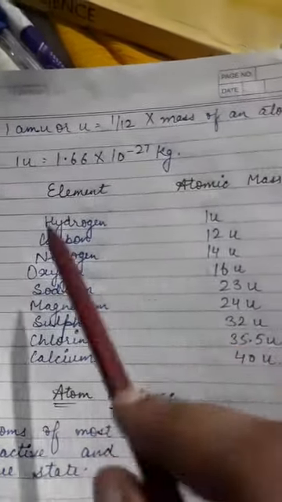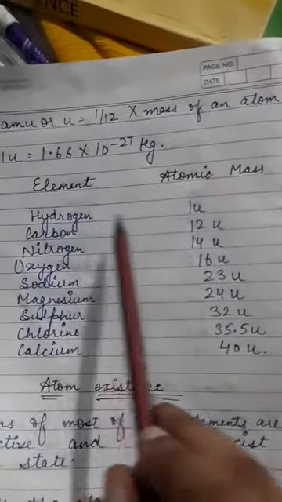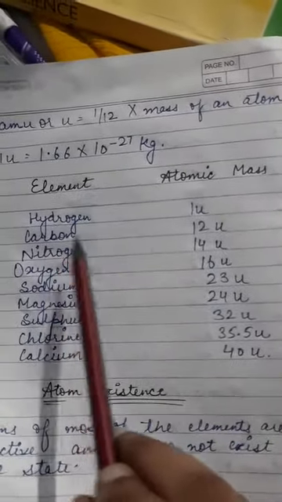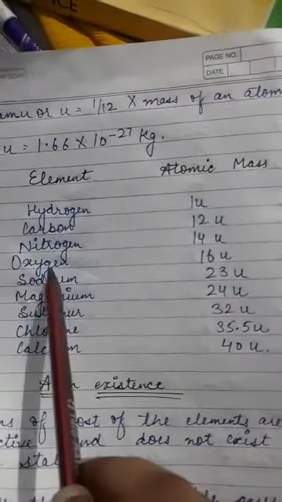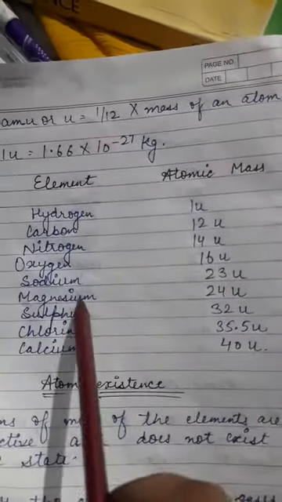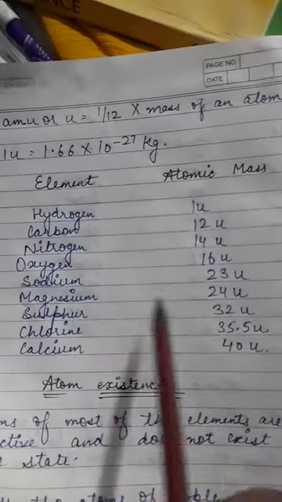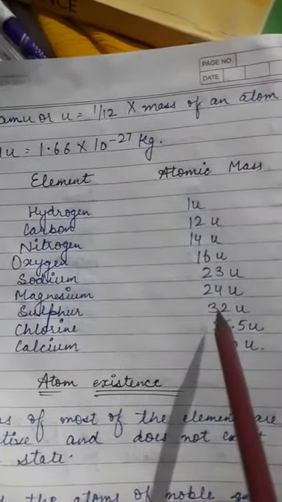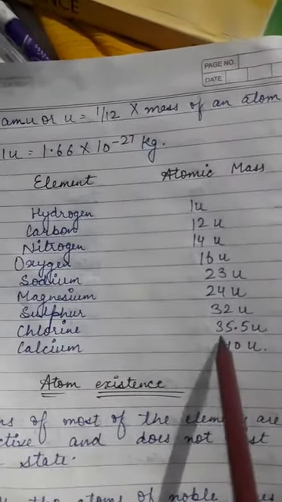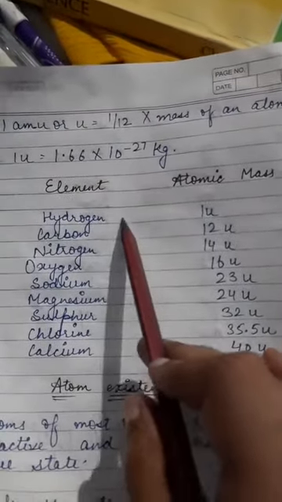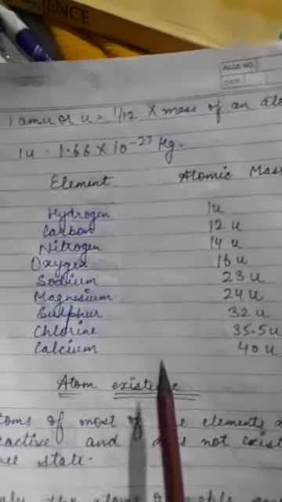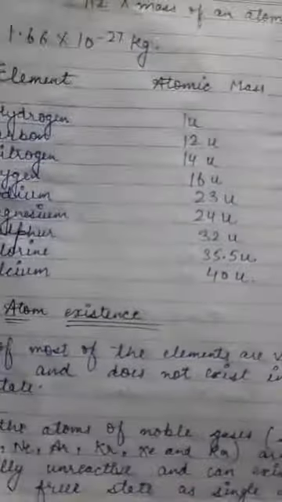Here are some elements with their atomic masses. Hydrogen is 1 u, carbon is 12 u, nitrogen is 14 u, oxygen with 16 u, sodium with 23 u, magnesium with 24 u, sulfur with 32 u, chlorine with 35.5 u, calcium with 40 u. This is in increasing order, right? Increasing order of the atomic mass.